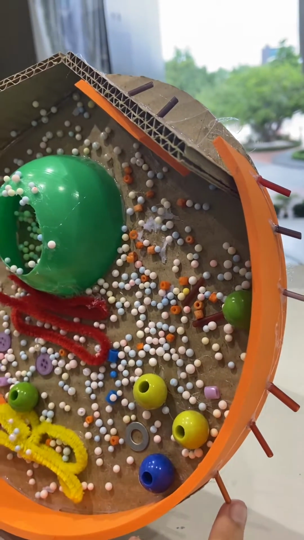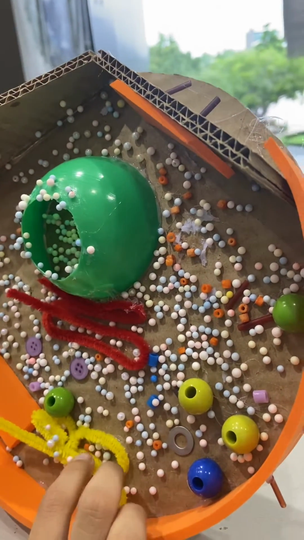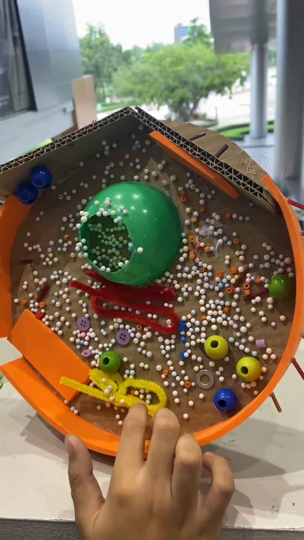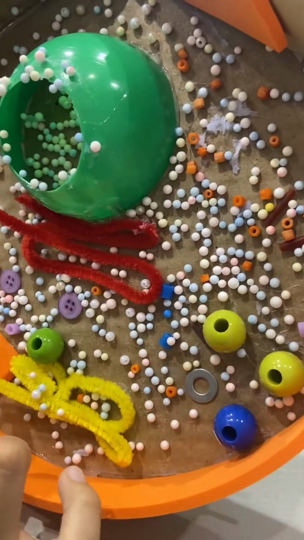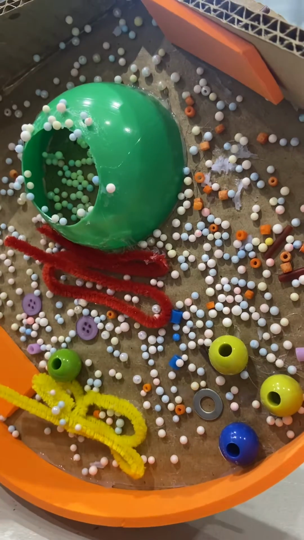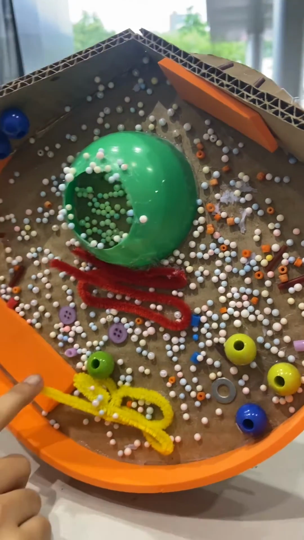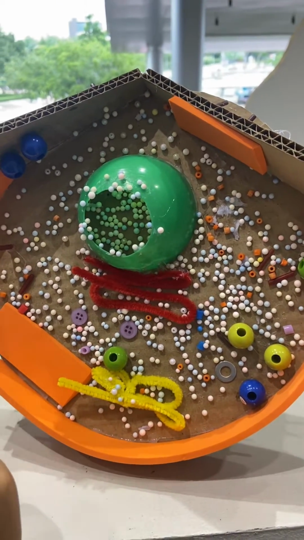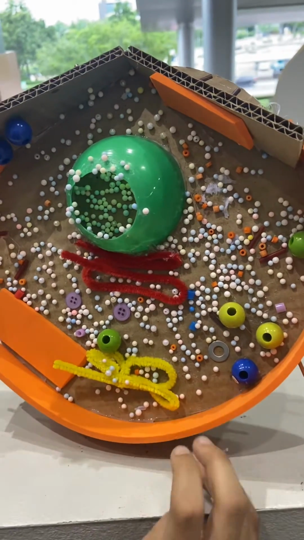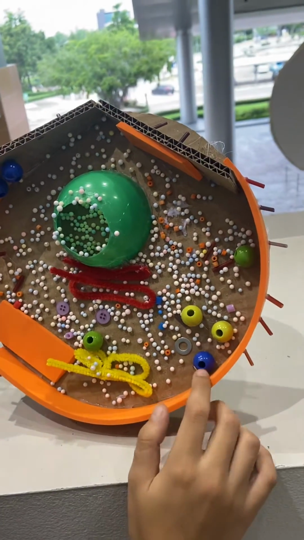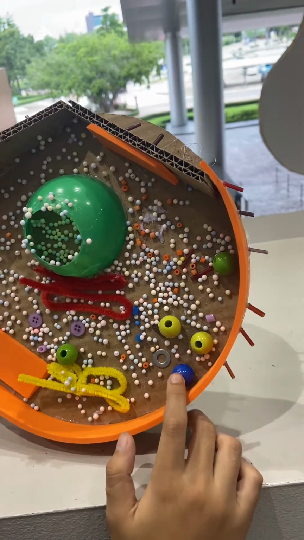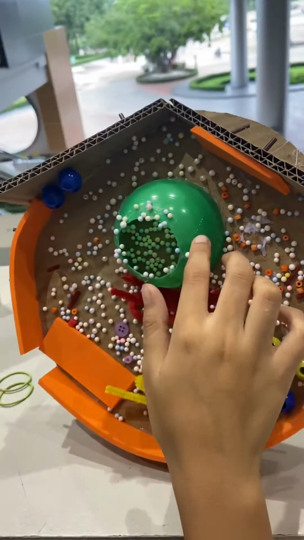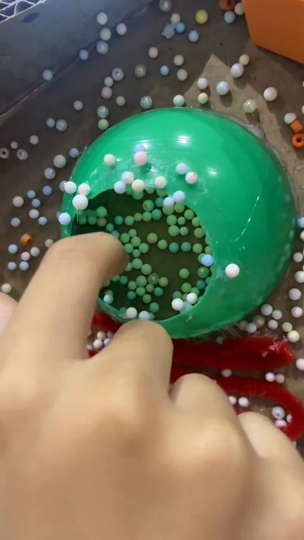And this yellow thing is the Golgi apparatus, which is like an antibody producer. The antibody will go right here, and then they will wrap those things in a bubble and go to our cells. And this is the ribosome, which I think is for food. I don't know. And this thing right here is the nucleus, and inside here is the DNA.